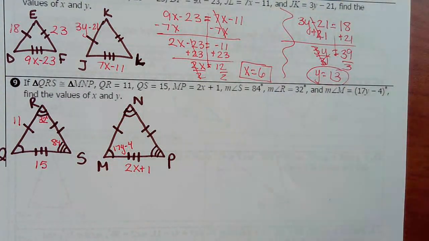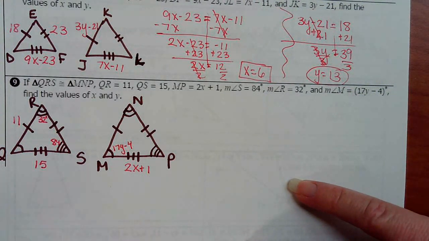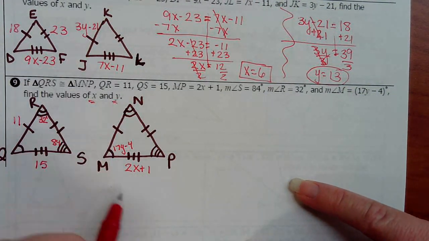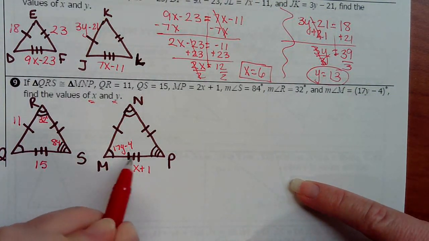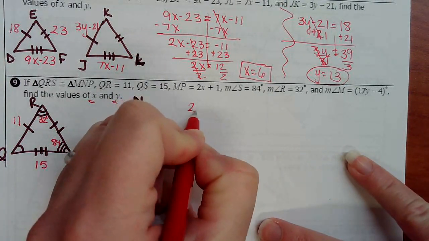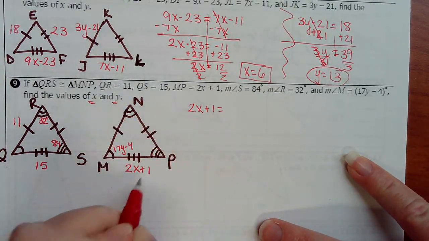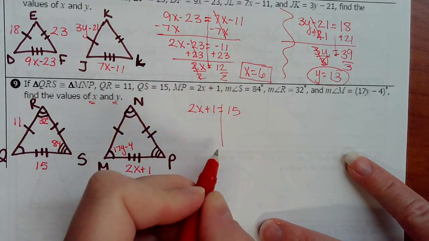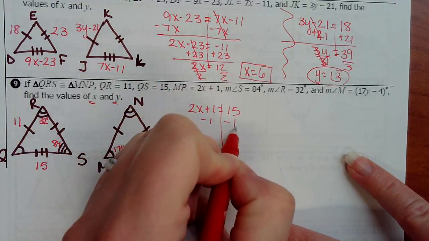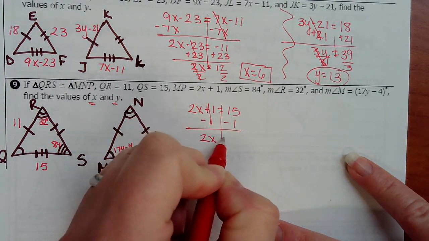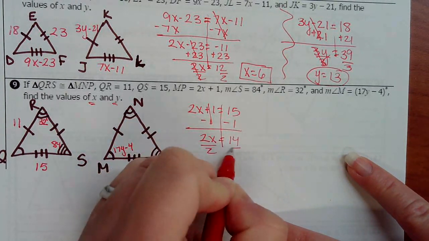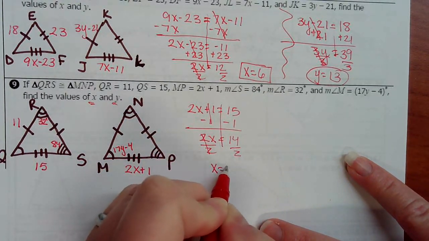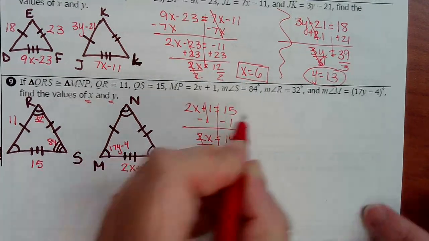Actually, I will do this one with you. So to match up, if I need to just solve for x, solve for y. So x is right here with 3 lines. So 2x plus 1 equals, and then this has 3 lines, so 15. So this is very similar to the one that we just did up above. So subtract 1, 2x equals 14, x equals 7. Okay, not too bad.